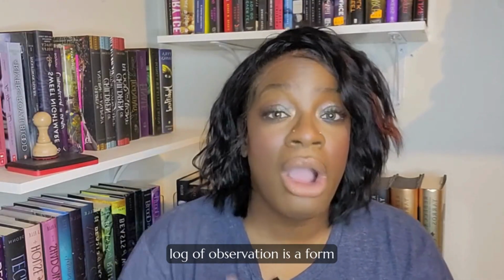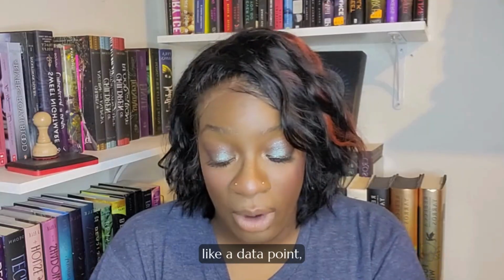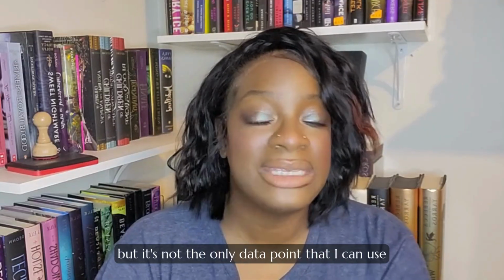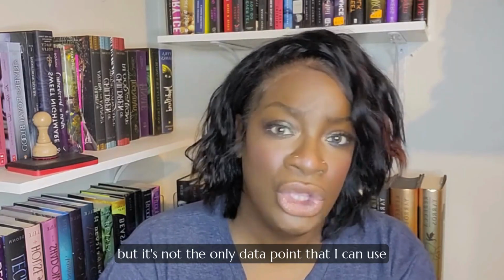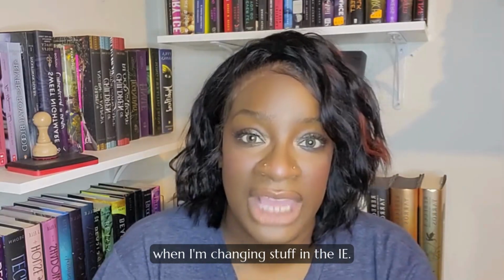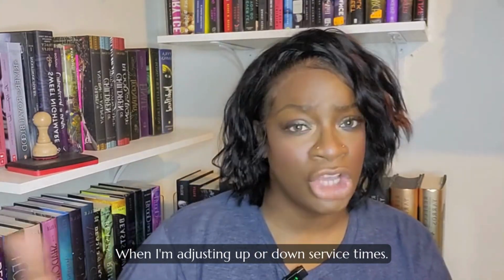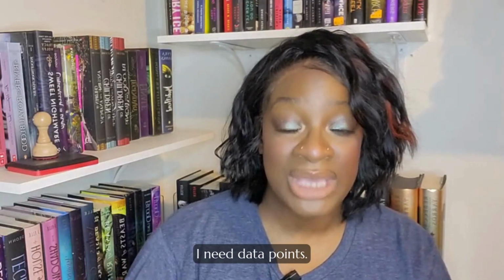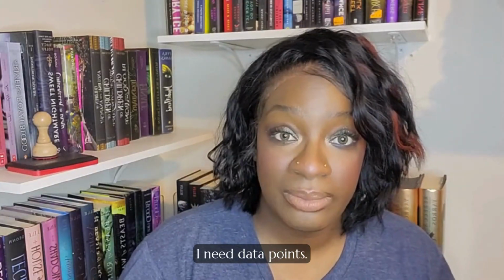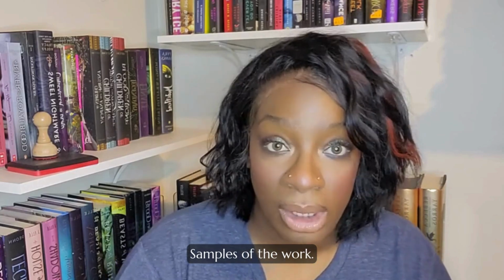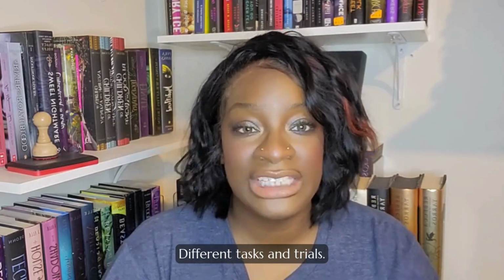And yes, a log of observation is a form, like a data point, but it's not the only data point that I can use when I'm changing stuff in the IEP, when I'm adjusting or taking away goals, when I'm adjusting up or down service times. I need data points, samples of the work, different tasks and trials.